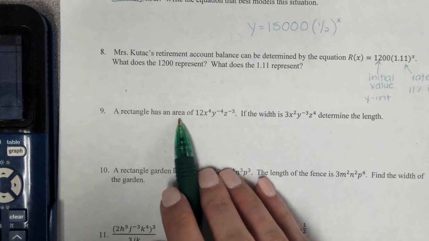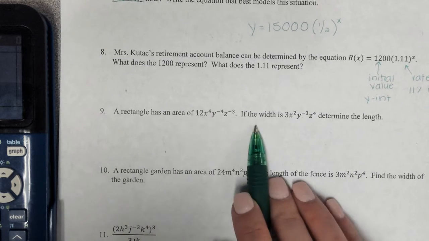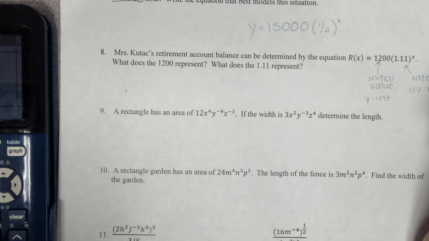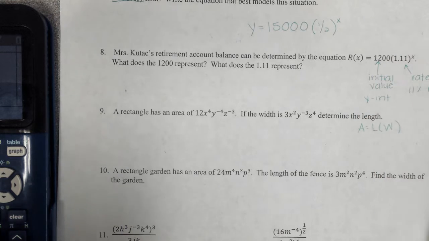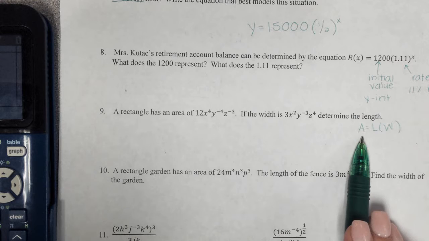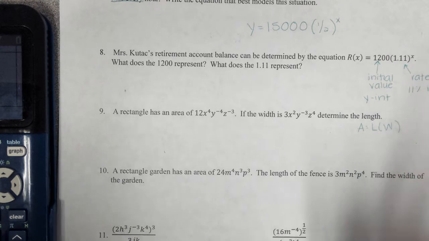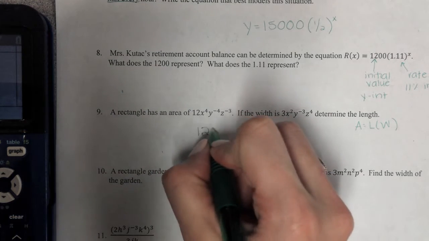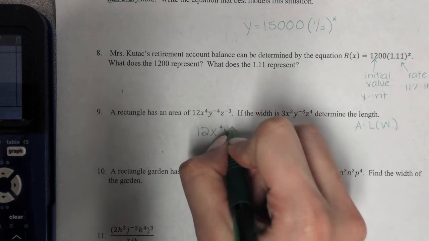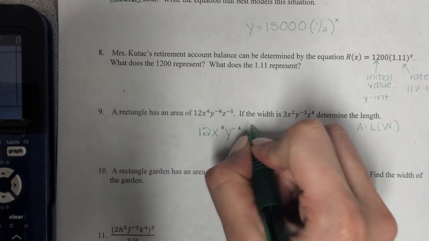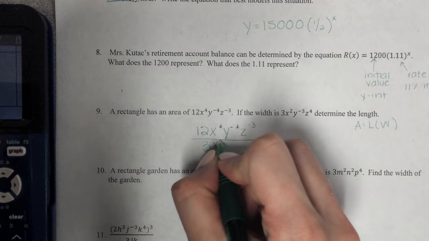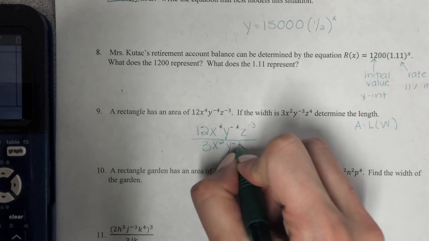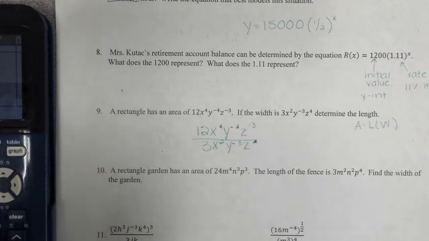A rectangle has an area of such and such. If the width is such and such, determine the length. So area is normally length times width. But they're giving us the area and the width, and they want the length, so we have to divide. So we're taking 12x to the 4th, y to the negative 4th, z to the negative 3rd, and we're dividing it by 3x squared, y to the negative 3, z to the 4th.